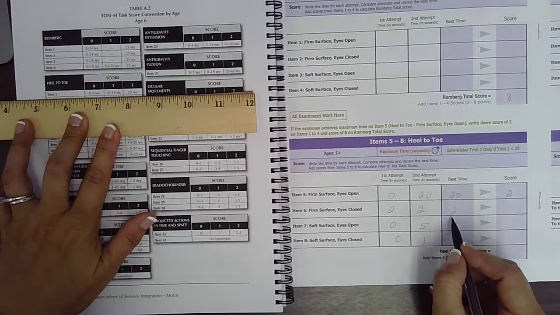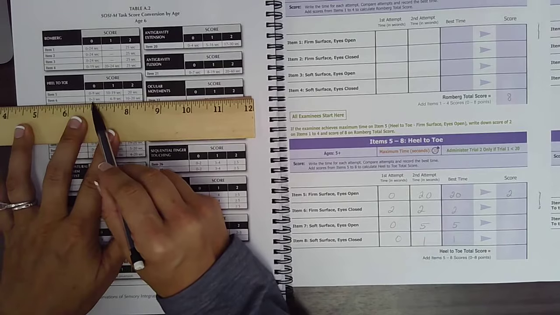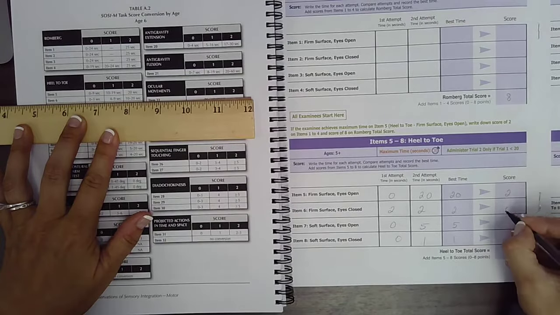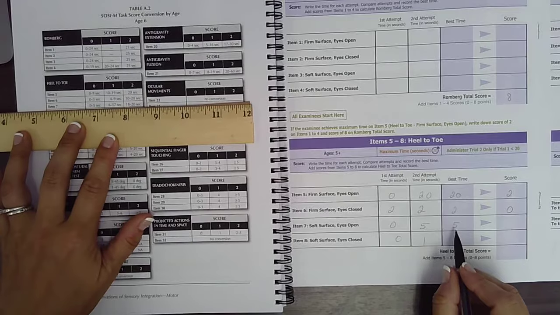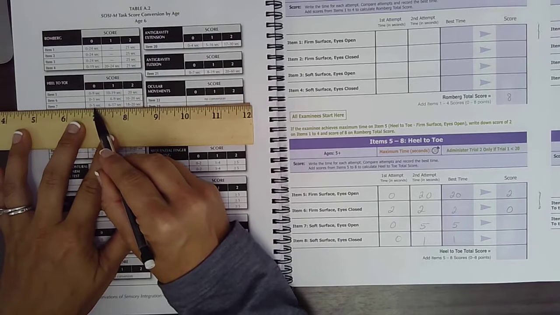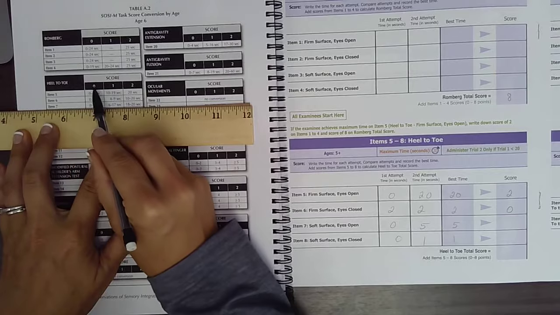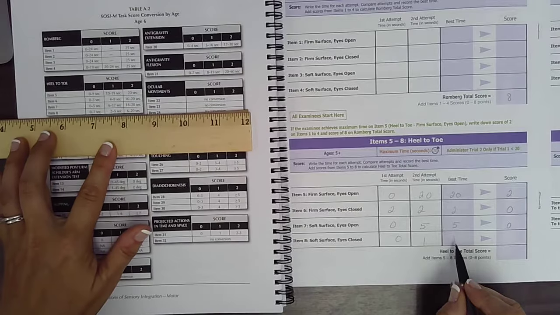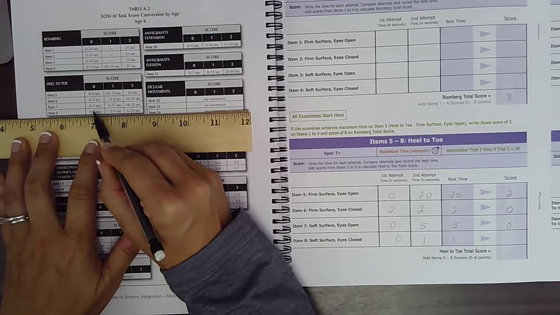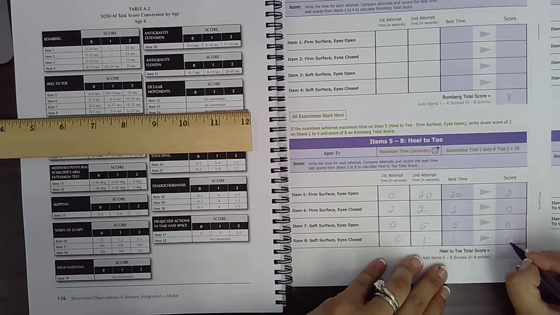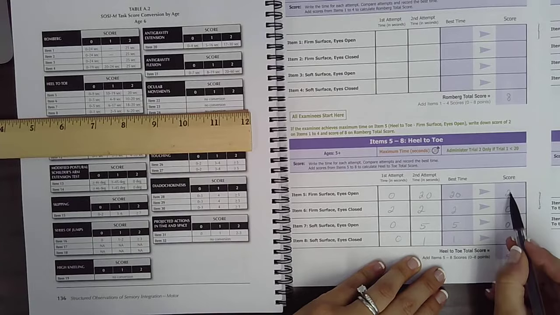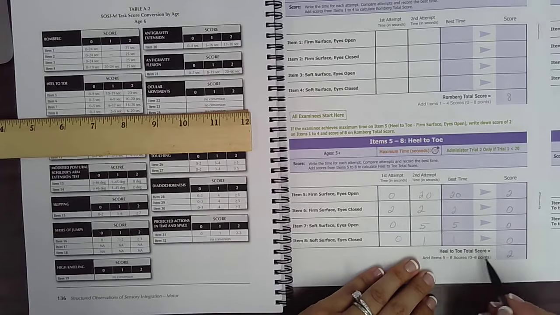His best time for item 6 was a 2. 2 seconds here converts to a score of 0. 5 seconds for item 7 converts to a score of 0. And 1 second for item 8, again, converts to a 0. I'm going to add these all up, and he got a 2. So these are the converted scores for the items, but his item set score for heel to toe was a 2.